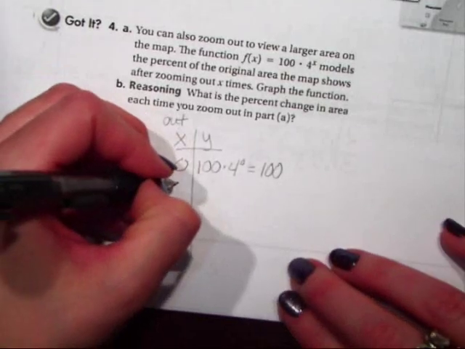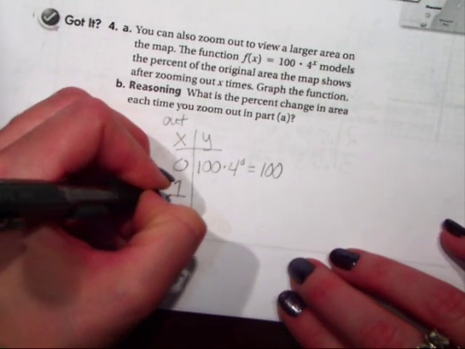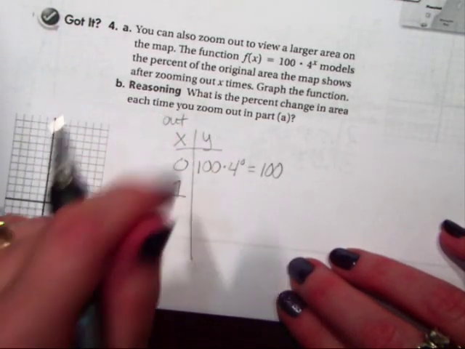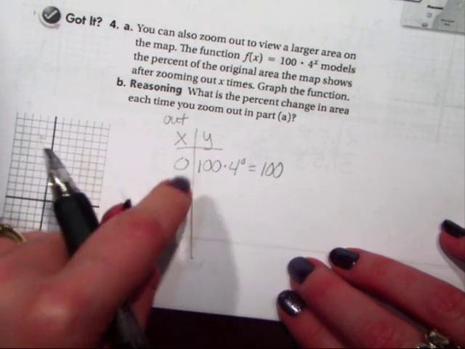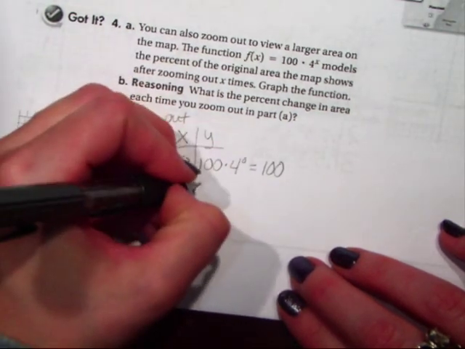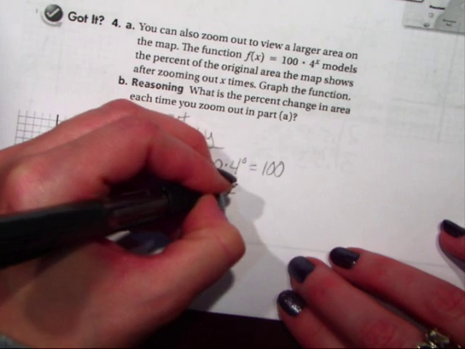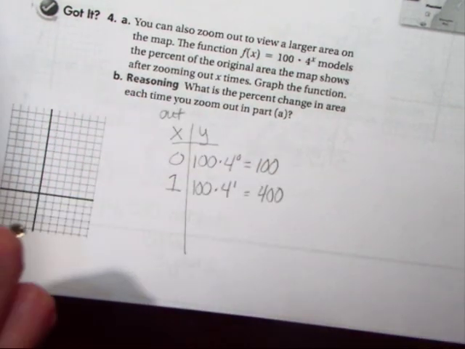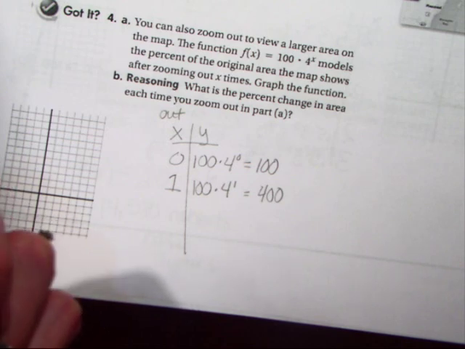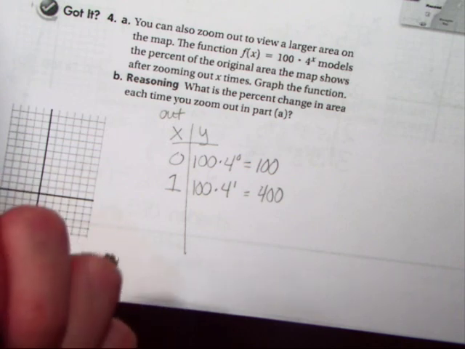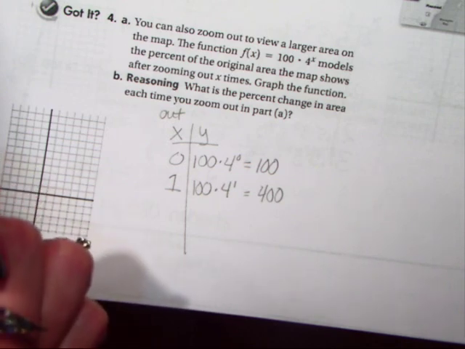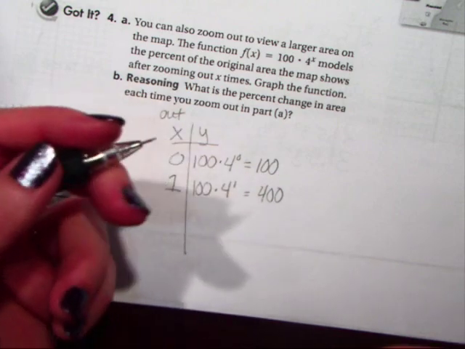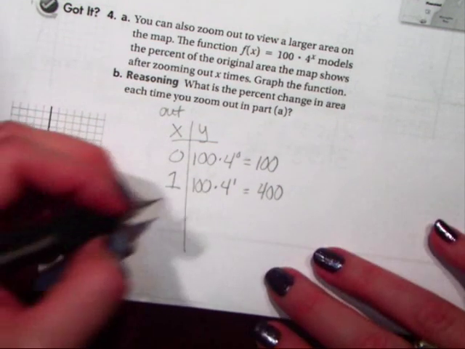Now let's say that you zoom out 1 time. Remember, this time X stands for zooming out. So 1 stands for 1 zoom out. That's going to be your original 100 times 4 to the first. So whoa, look at that, guys. It's going up to 400% this time, which is like 4 times as much, right? You're seeing 4 times as much land every time you zoom out.